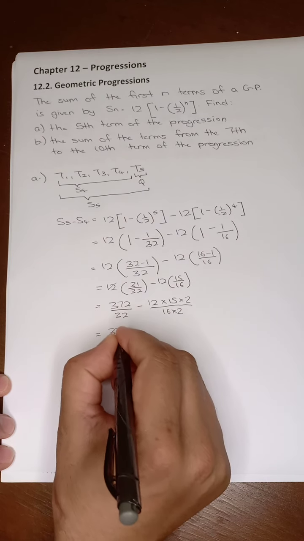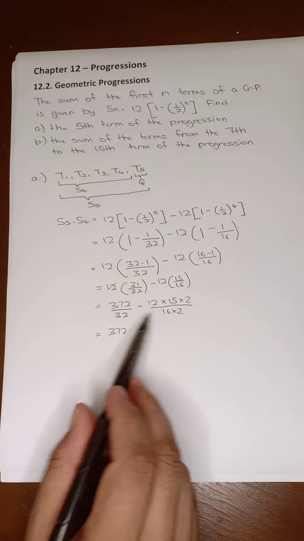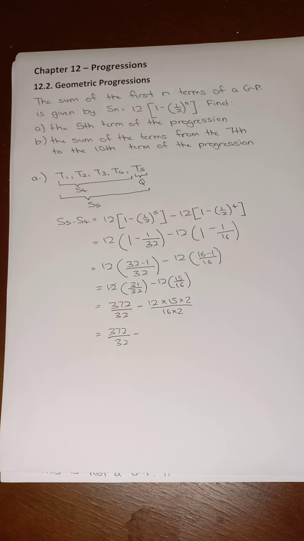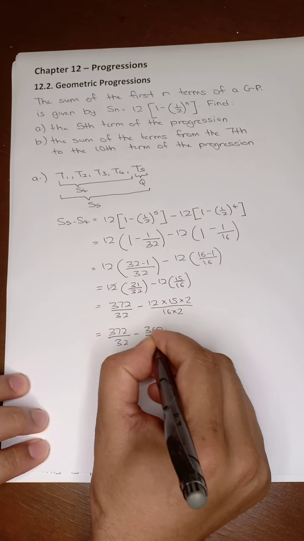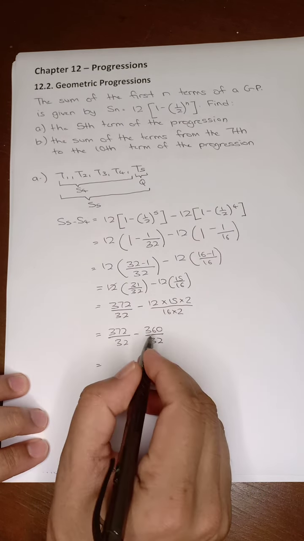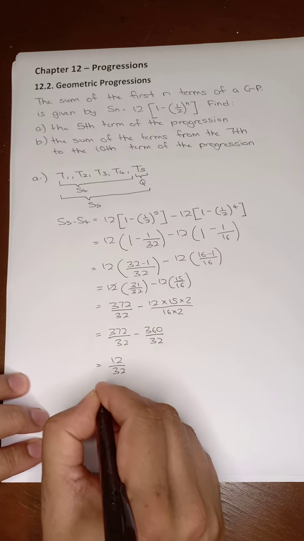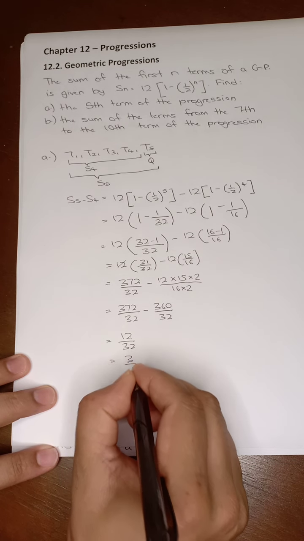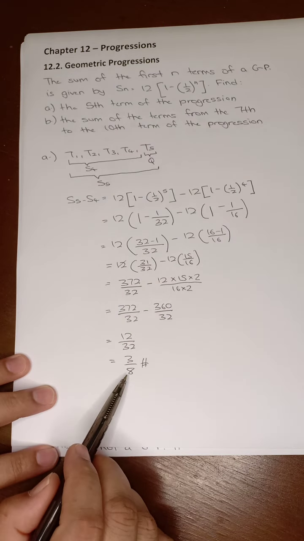Why am I doing this? Because I want to make the denominator the same as 32. So 372 over 32 minus 360 over 32. 372 minus 360 is 12 over 32. Simplify, you get 3 over 8. That will be your fifth term.